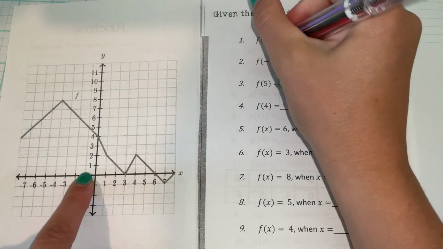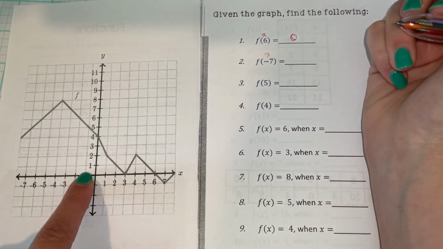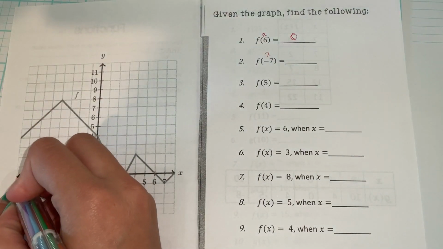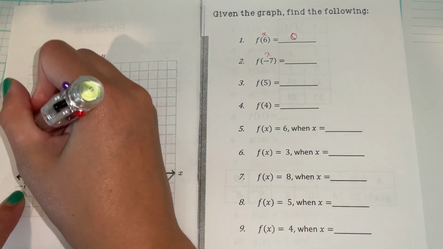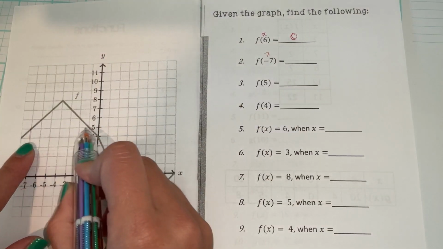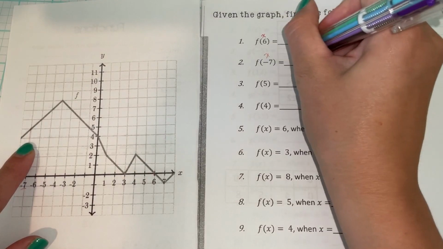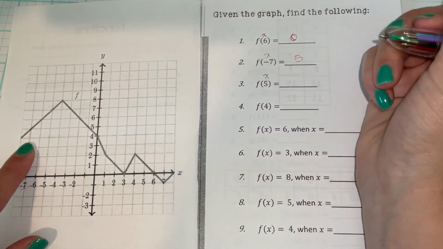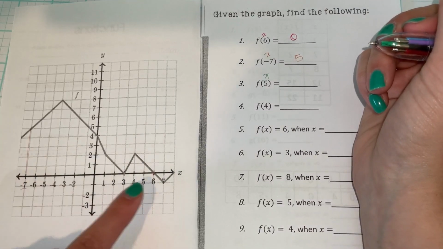All right, next up we got f of -7. That's also an x value. So where's -7? Here it is. Here's my -7. When I go up to the function, I stop where it's at, and that value is 5. f of 5, again, x value already given, so we're going to find 5.